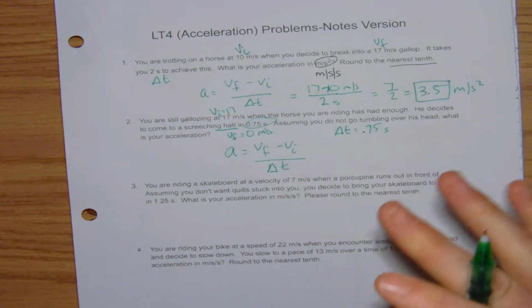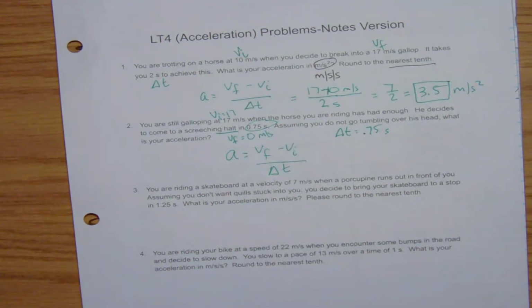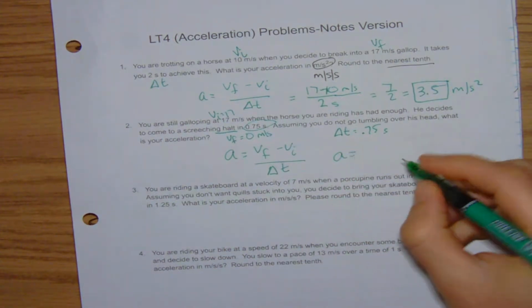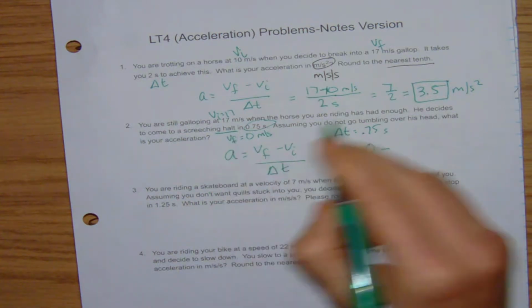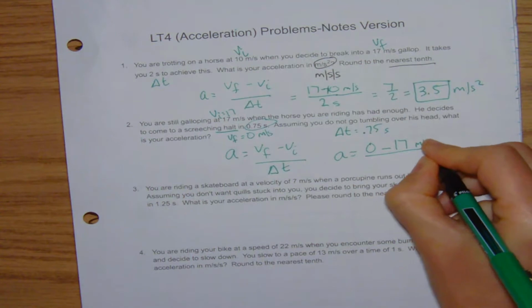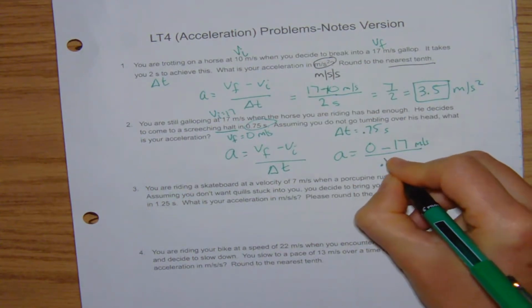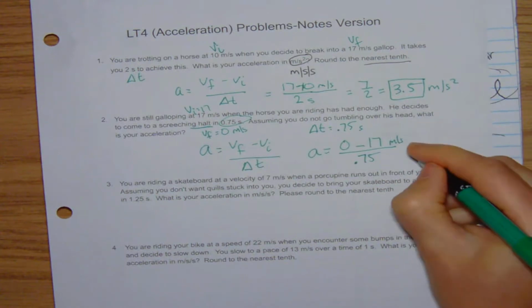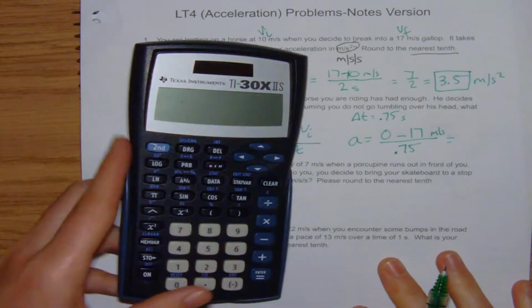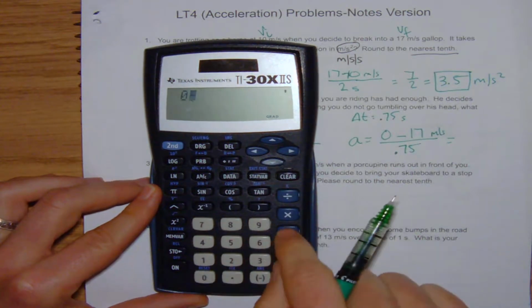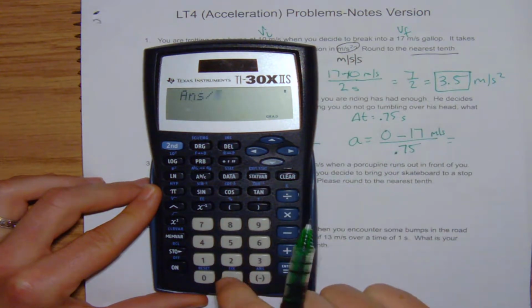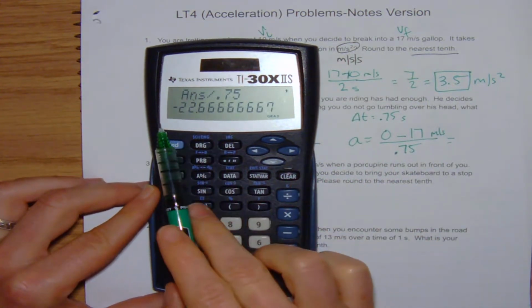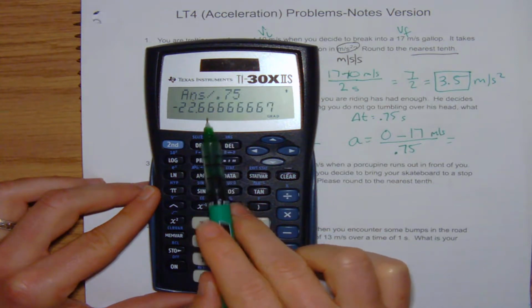So, the most common mistake is people see a 0 and ignore it, because a lot of times in math class, zeros don't matter. Zeros matter. Because if we have to slow down and our final speed is 0, we should end up with a negative acceleration. So we subtract that original 17 and we divide it by the time, which is 0.75. So 0 minus 17 gives us a negative 17. That's important. We divide that by 0.75 and we get negative 22.6, and the 6 is repeating.